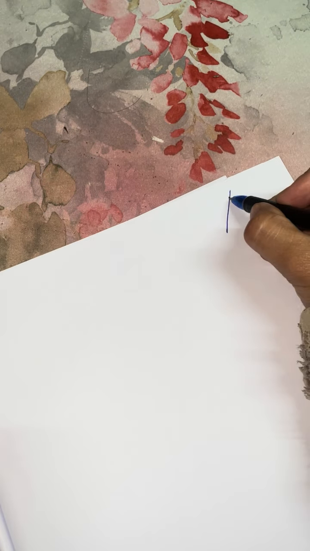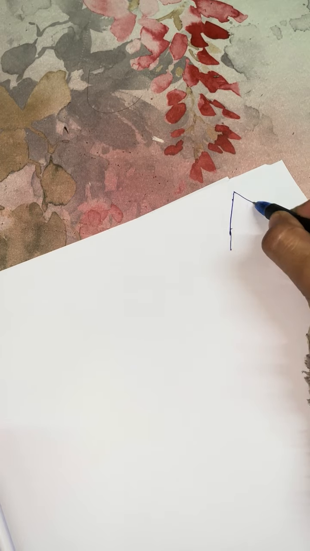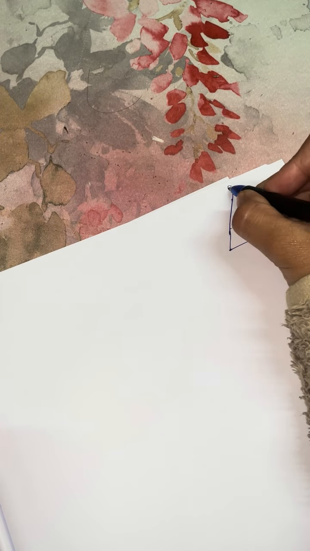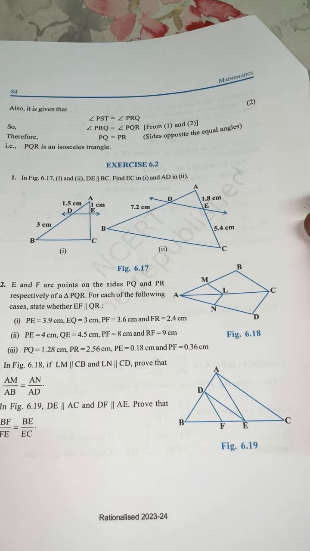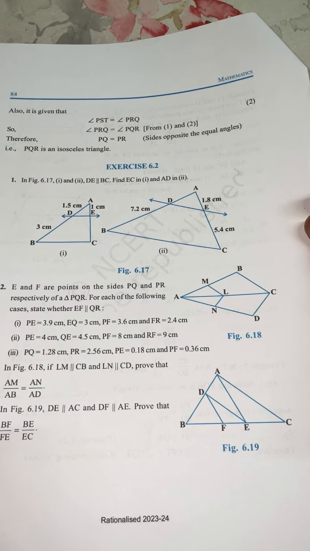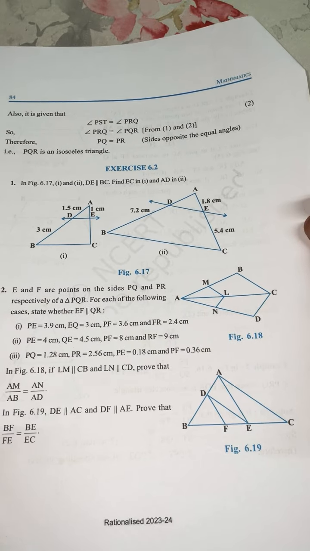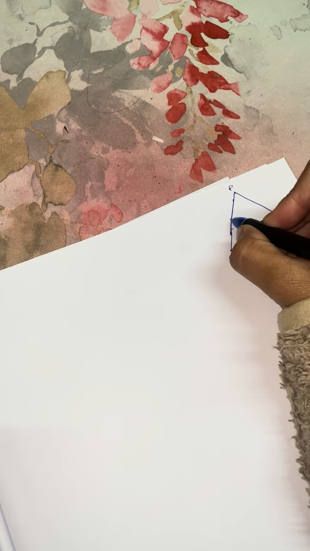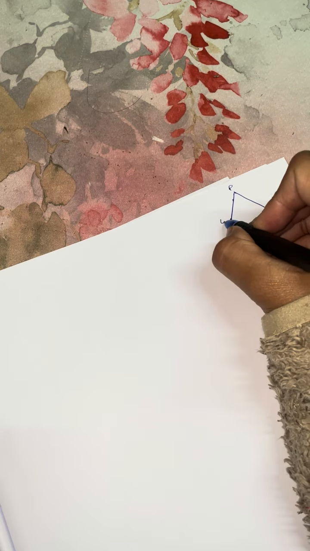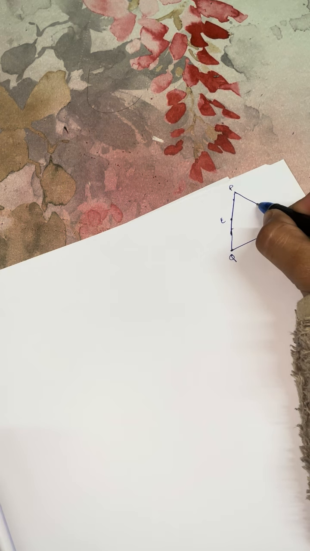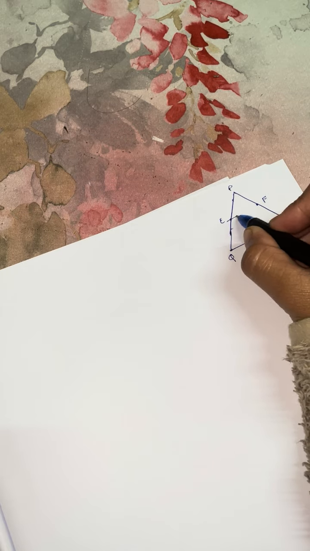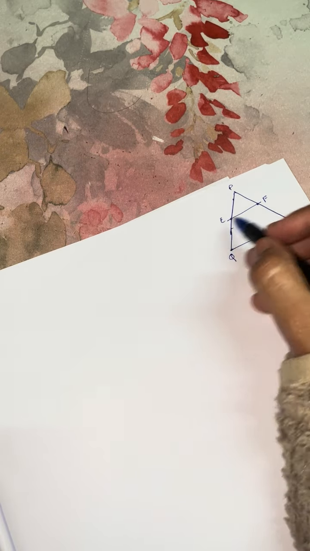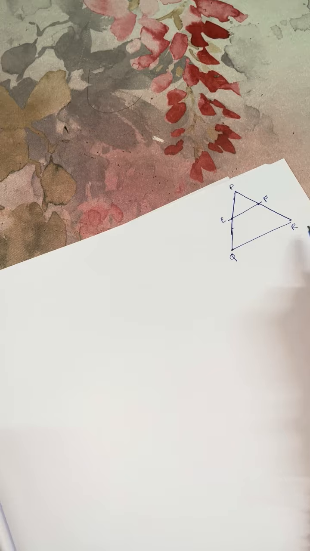Okay, triangle PQR. Here we have to prove that EF is parallel to QR. E and F are points on the side PQ. E is a point on the side PQ, and F is a point on the side PR. Okay, these three are connected. Where EF is parallel to QR, we have to show that for number 1.